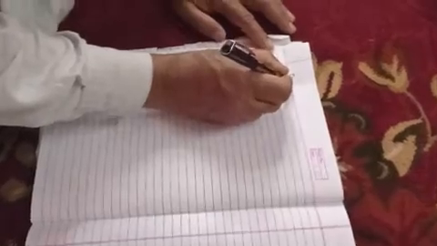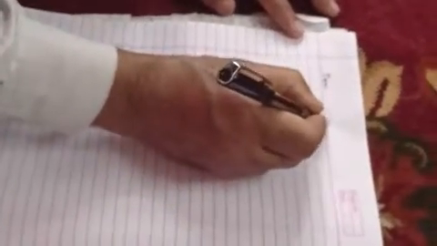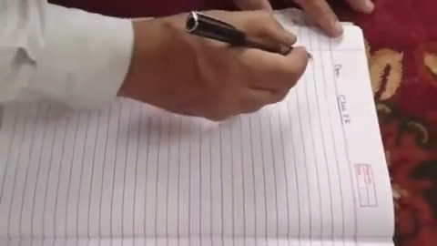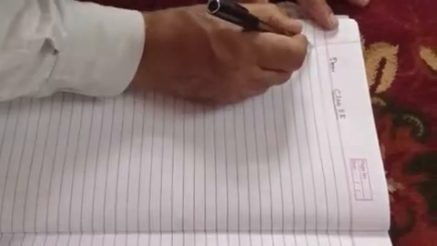Class 11th. Today we will study a simple topic, that is the electrovalent bond.